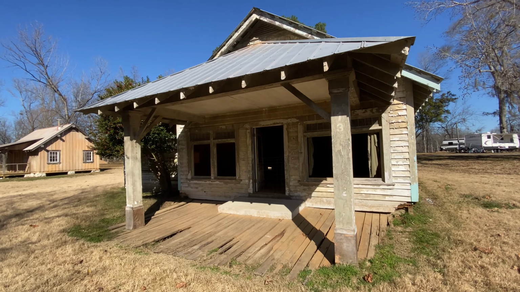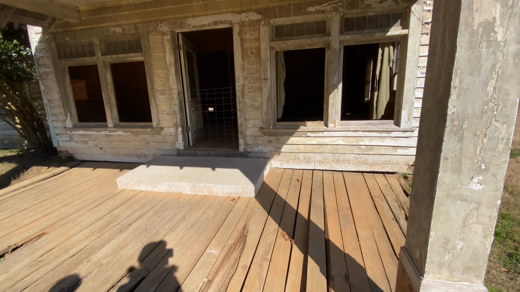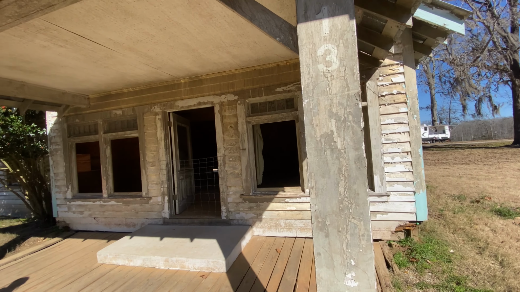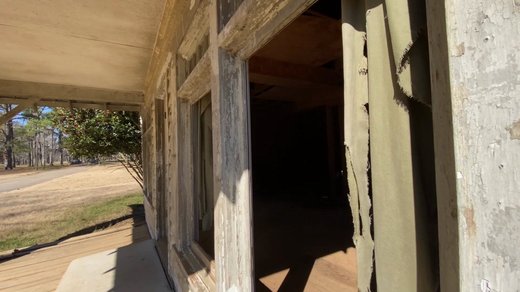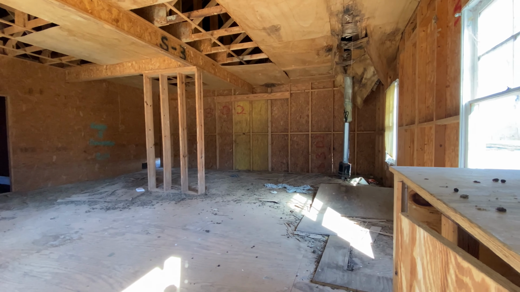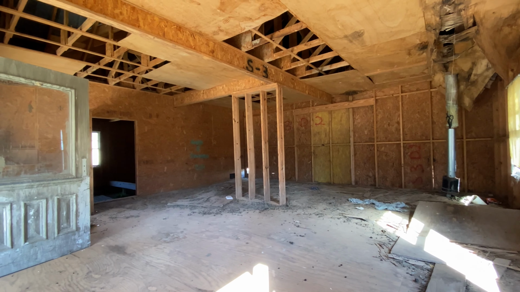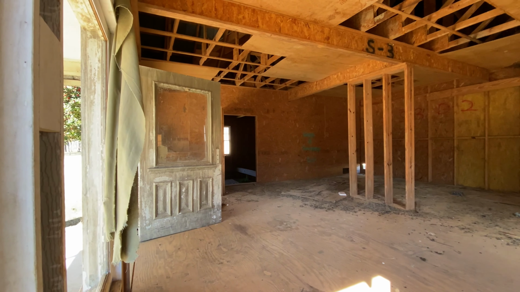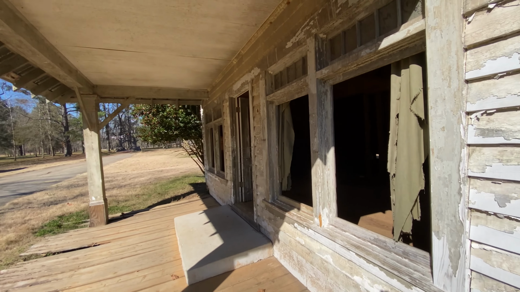All right, here, wow. Look at the, mind the floorboards. Oh yeah, those don't look too safe there. So we'll walk around the side. The large windows. And there we go. Yeah, there's a bunch of rat poop, rat matter on the floor. Oh wow, look at that door. It's even got the curtains still up. Yeah, it's nice.